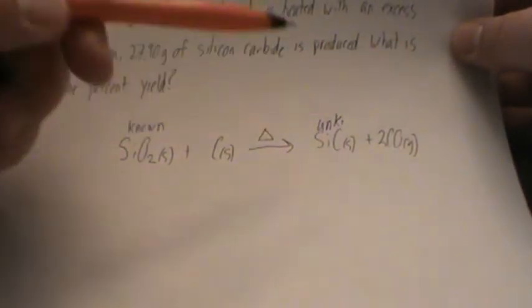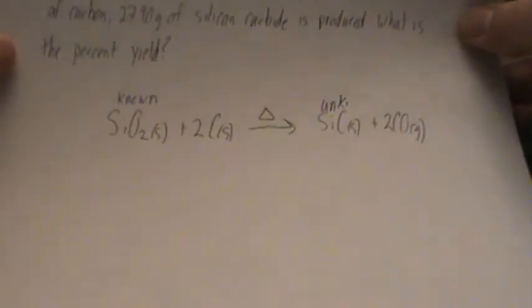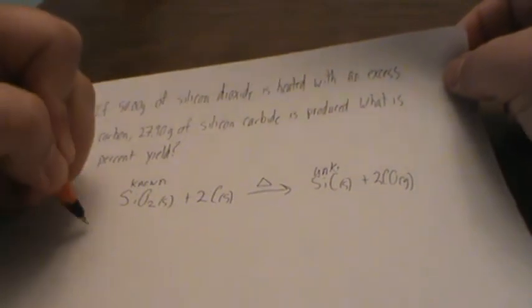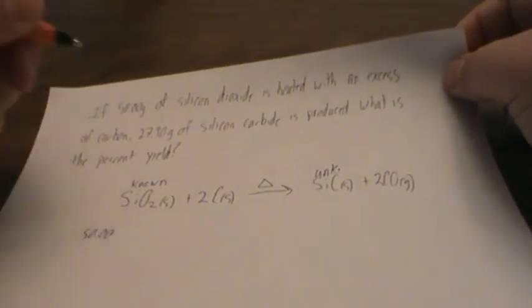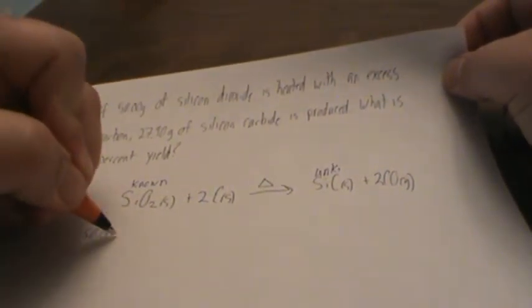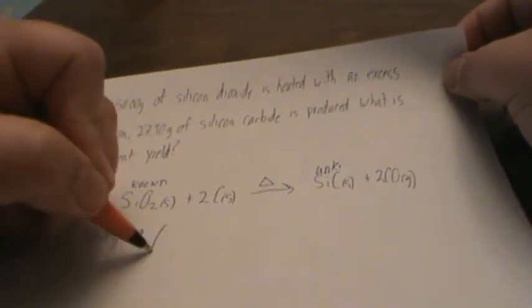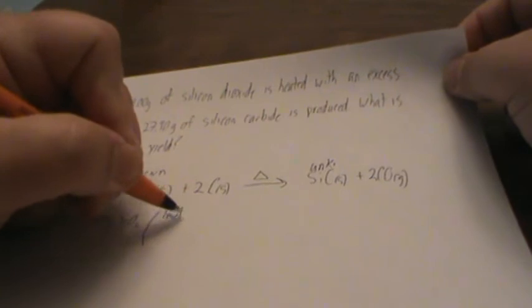So we need to put a coefficient of 2 right there to balance out the oxygens, but that gives us 2 carbons on the right-hand side. So we need to have 2 carbons on the left-hand side. Now it's balanced. So figuring out theoretical yields, start with 50 grams of silicon dioxide. We're going to go to moles of silicon dioxide.